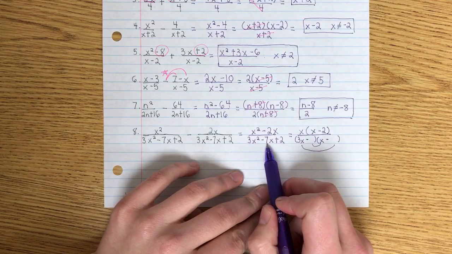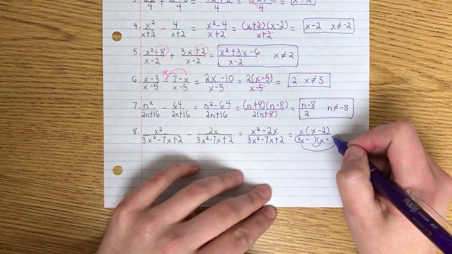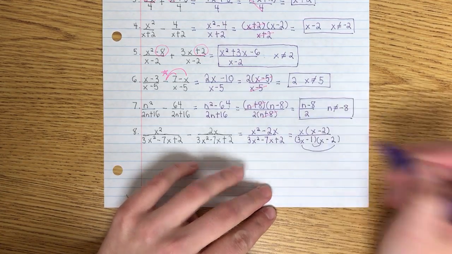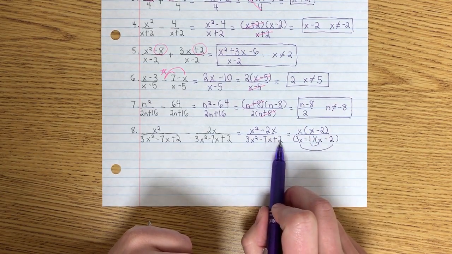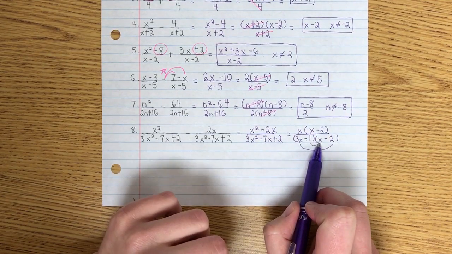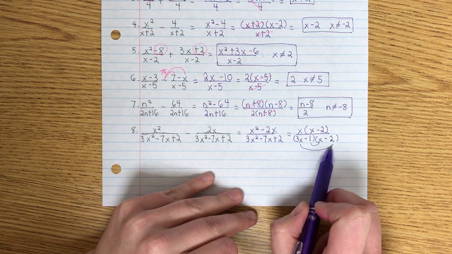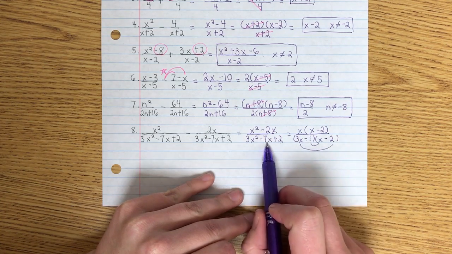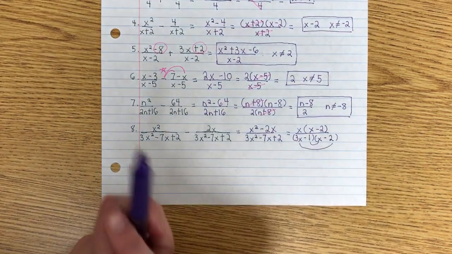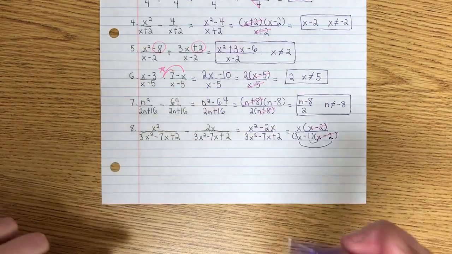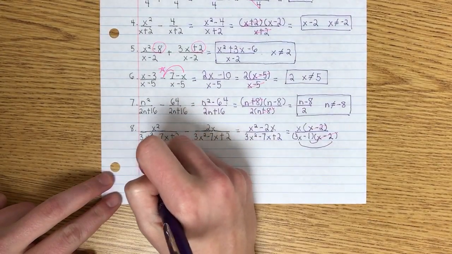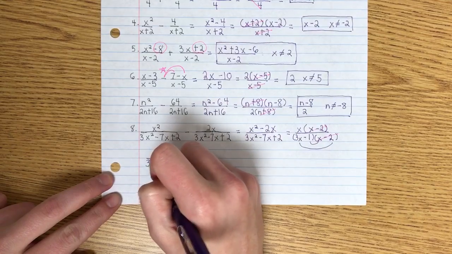And because I want it to add up to negative 7, I definitely want that 2 there and that 1 there, because negative 2 times negative 1 is positive 2, but negative 1x plus negative 6x gives me negative 7x. So that works, yay.